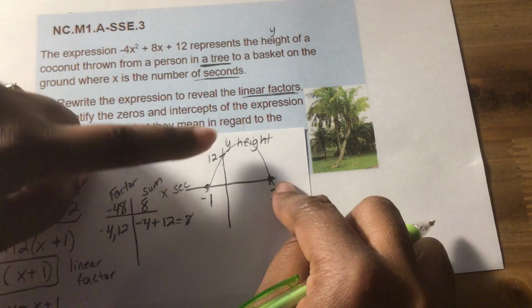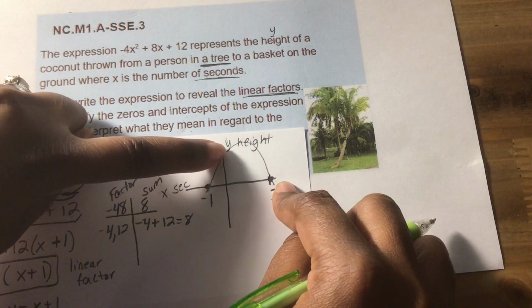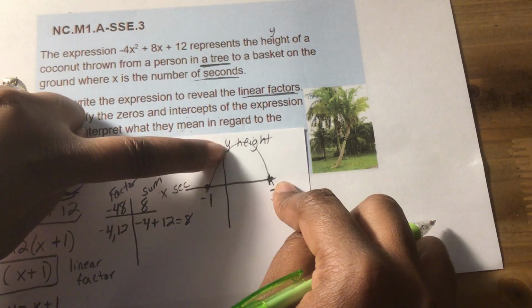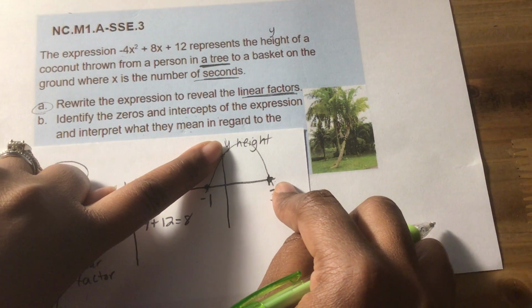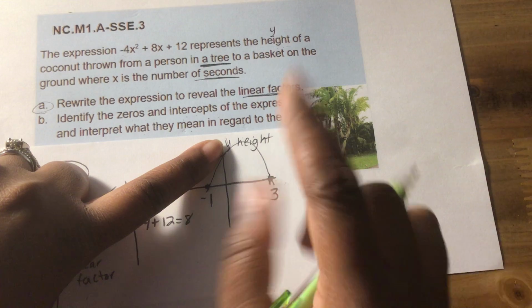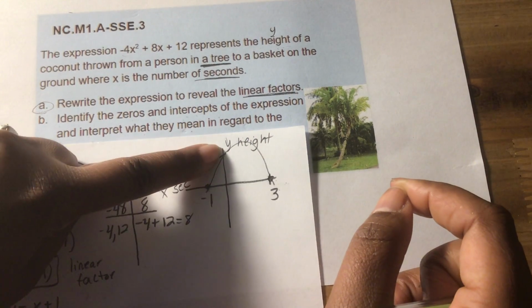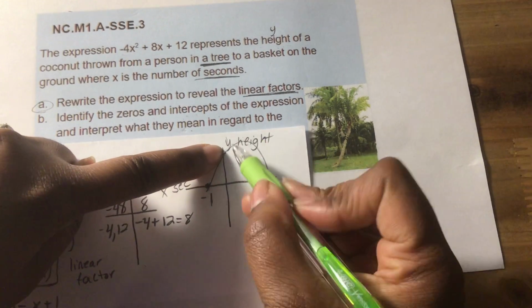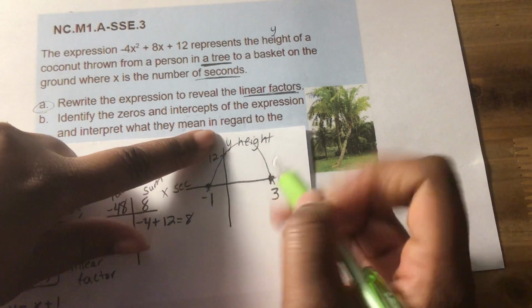All right, so since it's going up some more and then go down, we want to know, what does all these things mean? Well, this Y means that this is the height in which he is in that tree throwing it from. So the ball starts at 12 feet from the ground, okay? Or it didn't say feet, did it? But we're just going to assume that it's 12 feet from the ground. So we got 12 feet from the ground, and when he throws it up, it hits the ground right here.